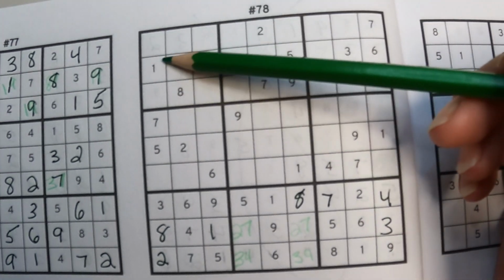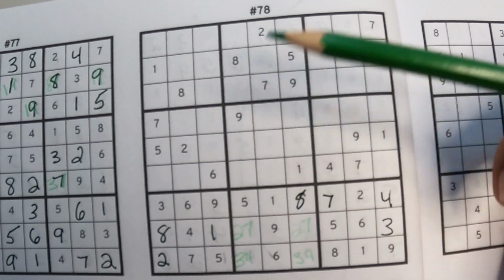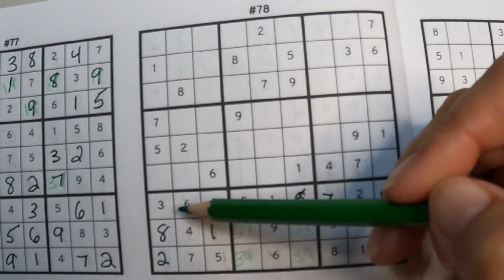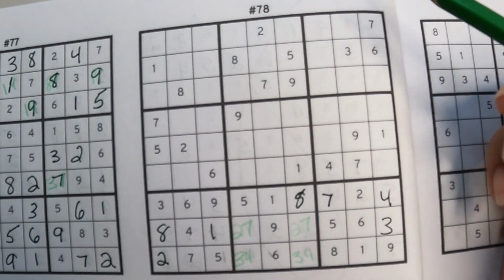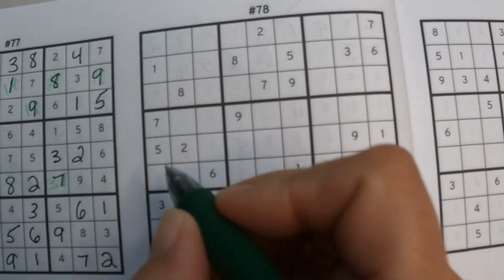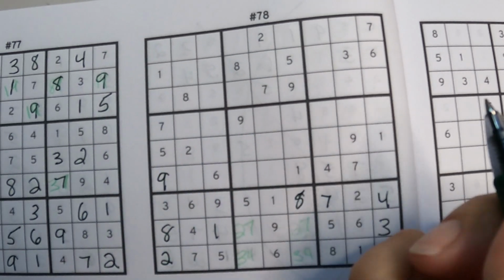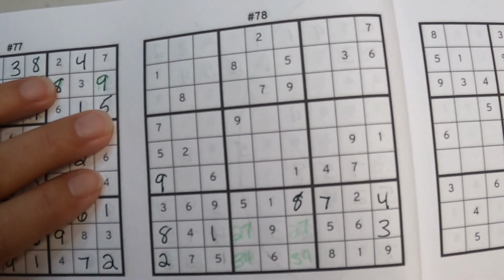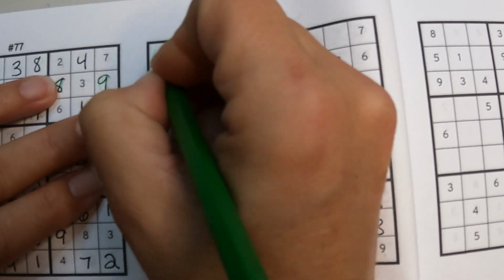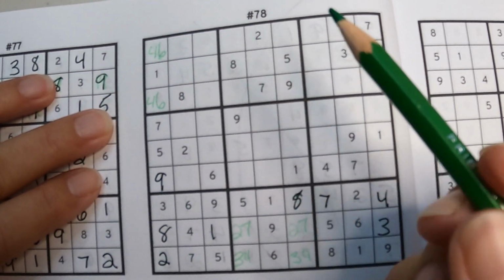If we look at this column, 1, 2, 3, we're missing 4 and 9. And a 6. 4, 6, and 9. So we've got a 4 and a 6 there. So that's our 9. I don't see any other help. So 4, 6, 4, 6.